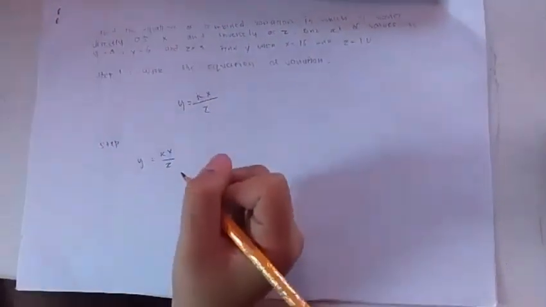For step 2, we need to solve for k by substituting the values y is equal to 4, x is equal to 6, and z is equal to 3 in the equation. So y is equal to kx over z. And next we substitute y is equal to 4, x is equal to 6, and z is equal to 3.